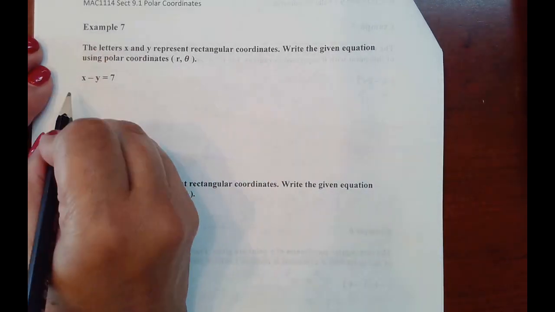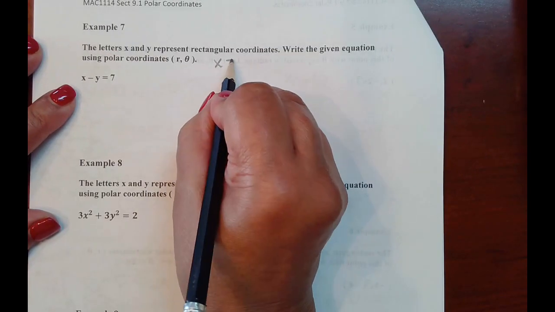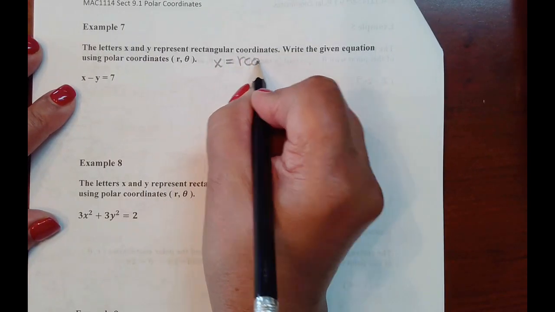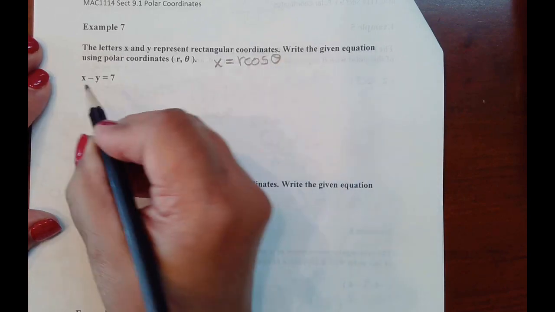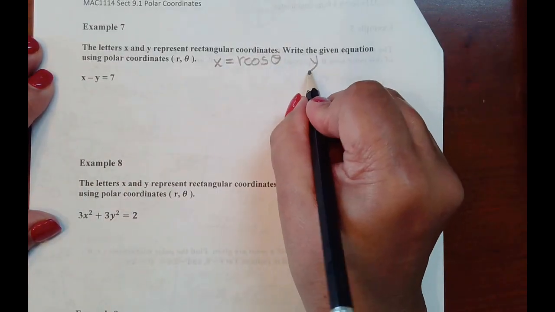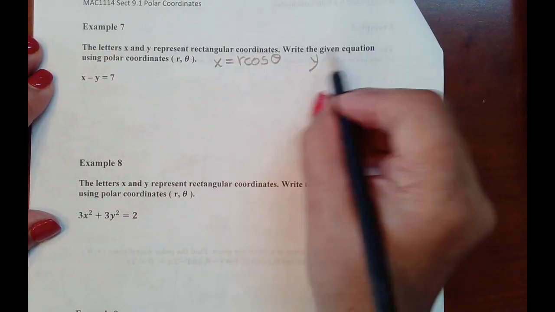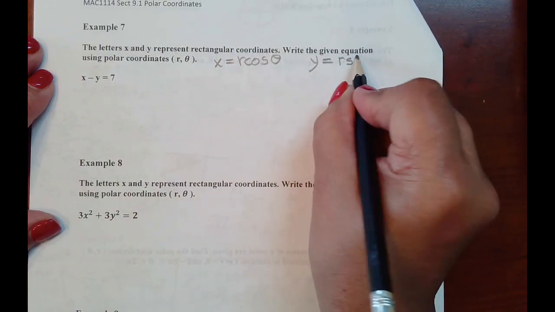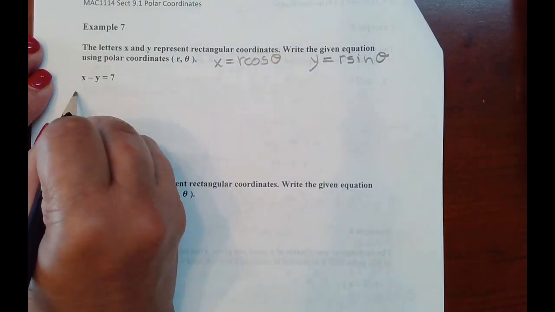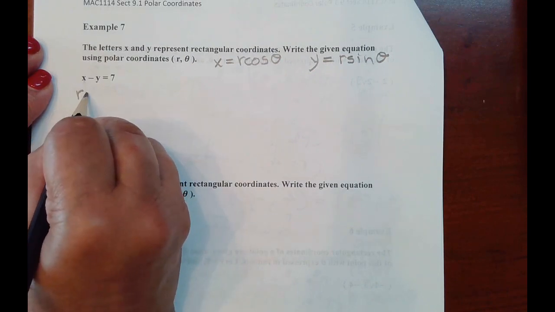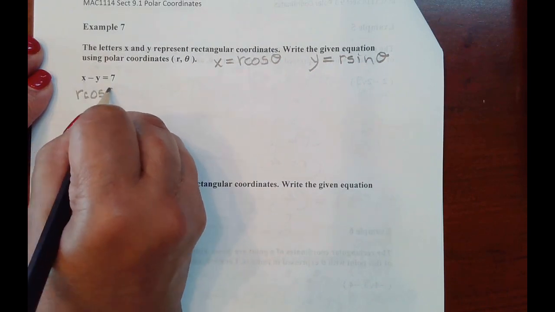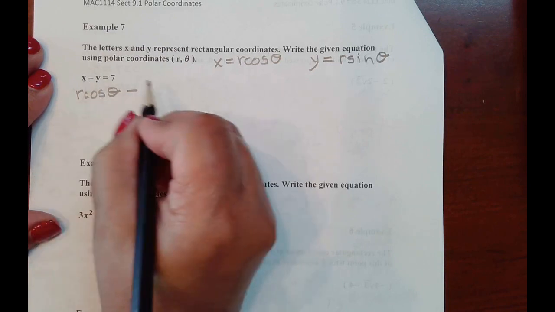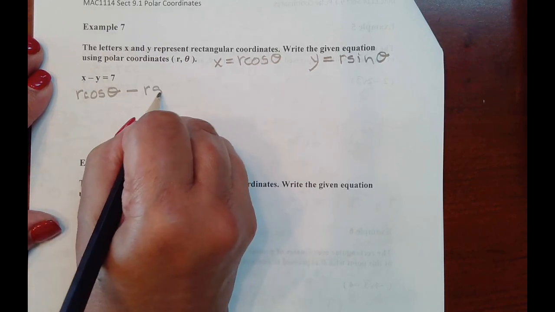Okay, so for x, we have this definition, r cosine theta. And then for y, we're trying to move into polar form now. Write the given equation in polar form. We have this definition, r sine of theta. So I can replace x with its polar equivalent. I can replace y with its polar equivalent.